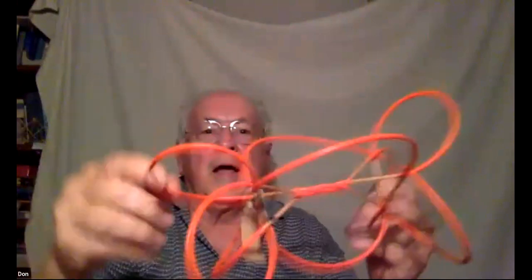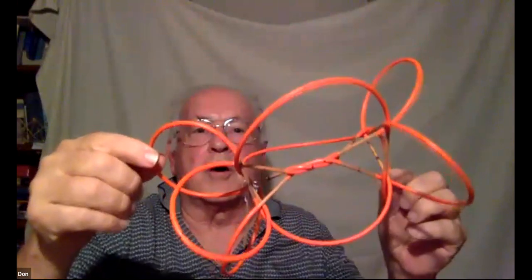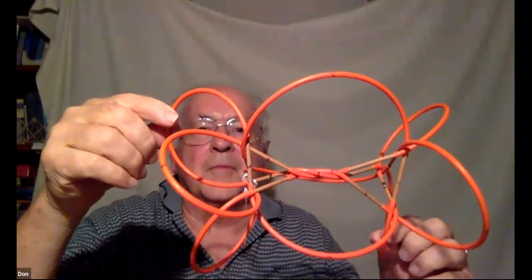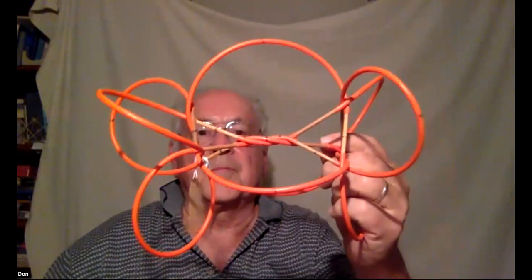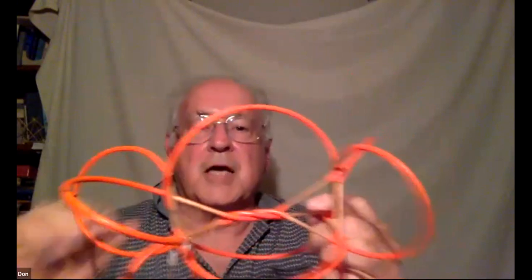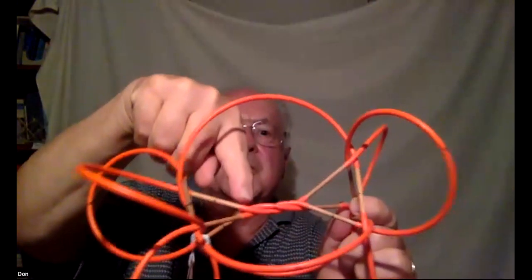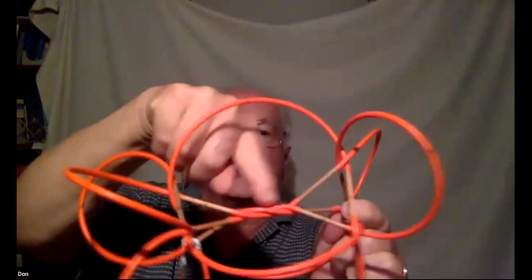This one here has only 1 loop doing all the work of joining the 2 tetrahedrons. Now, why is that? Why does this one, which looks exactly the same as this one, require 3 loops and this one 1 loop? The answer turns out to be the number of times it's twisted in the joining section.